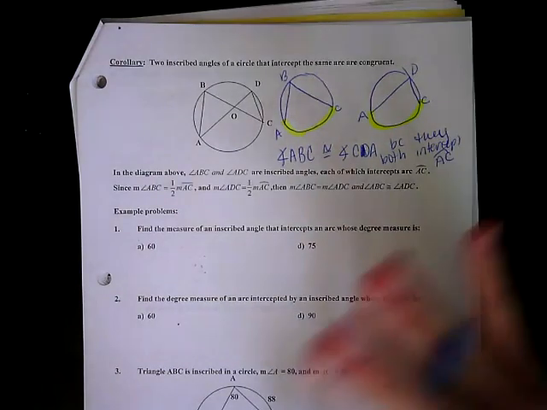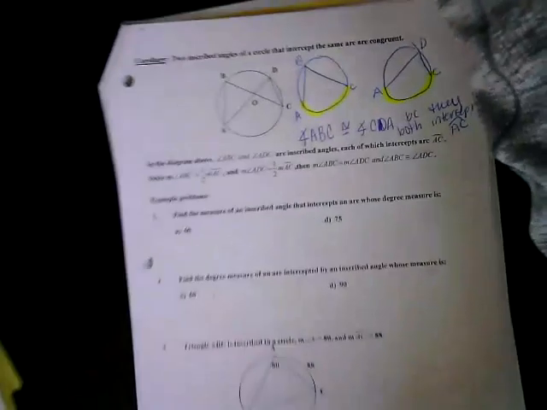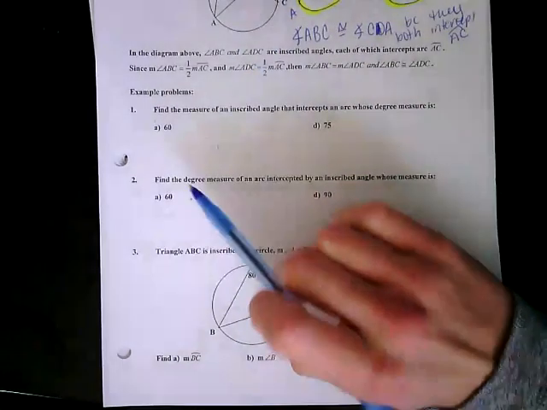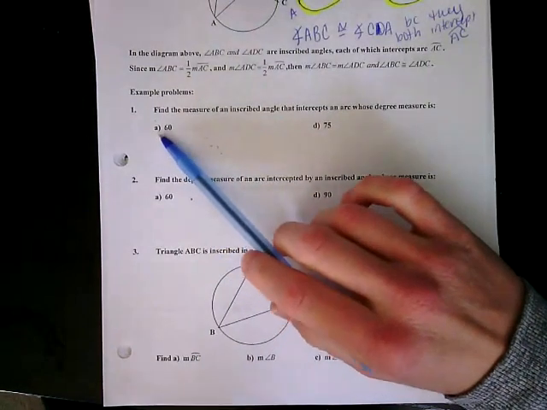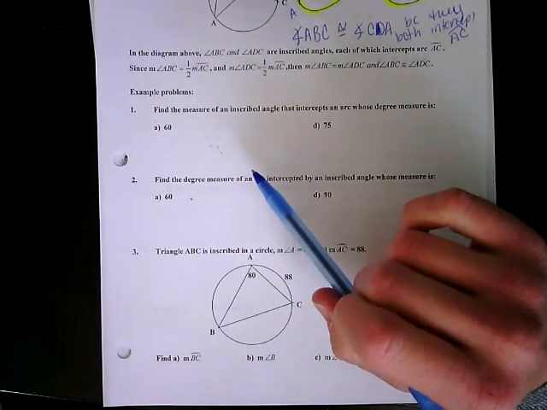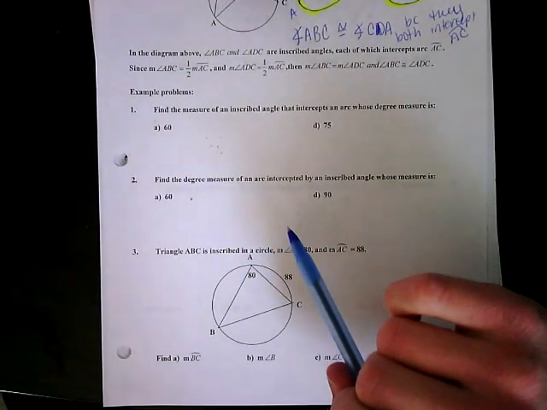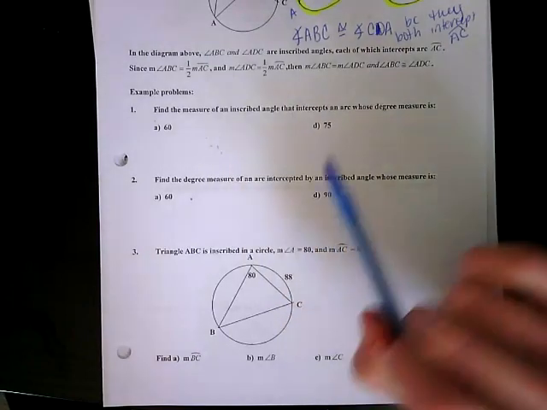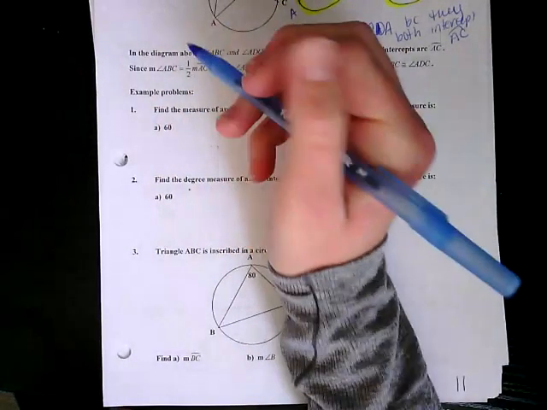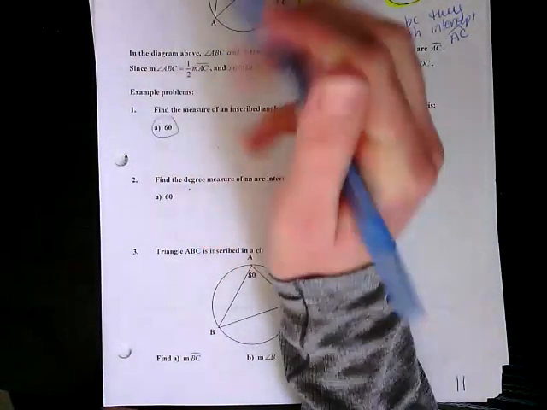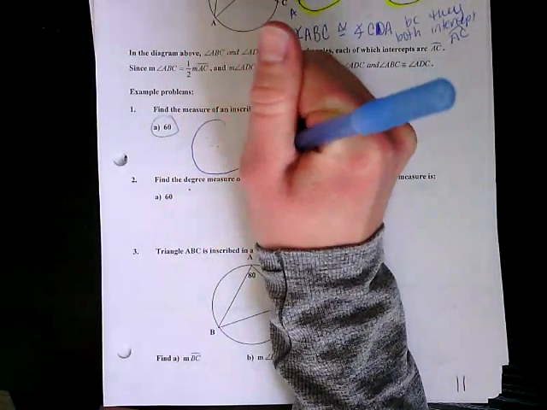All right, so let's do some example problems with these inscribed angles. Let's take a look at the first one. You first want to find the measure of an inscribed angle that intercepts an arc whose degree measure is given. We are given that the measure of the arc is 60. So let's draw a little diagram.